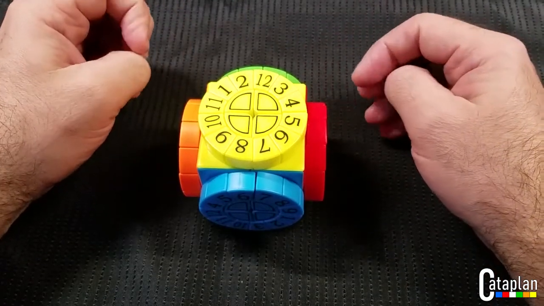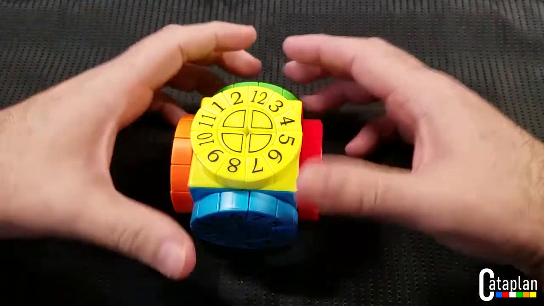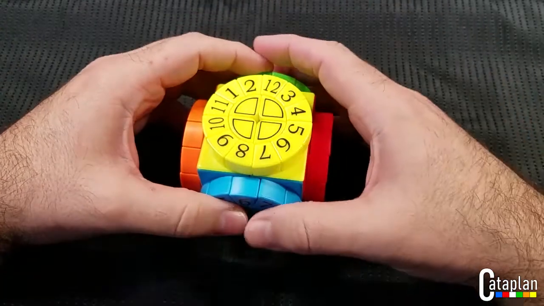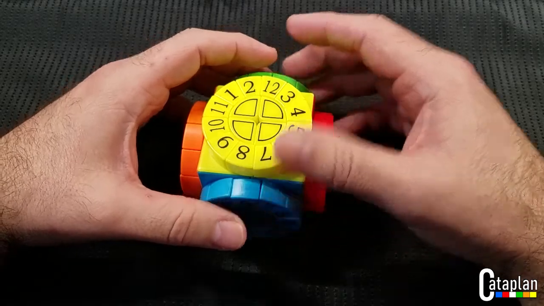Today I'm going to talk to you about the time machine cube, the last circles algorithms, and parity. I'm not going to show you how to do the whole cube. It's a 2x2, so you can do it by yourself and try to figure it out. If you need help, just let me know.